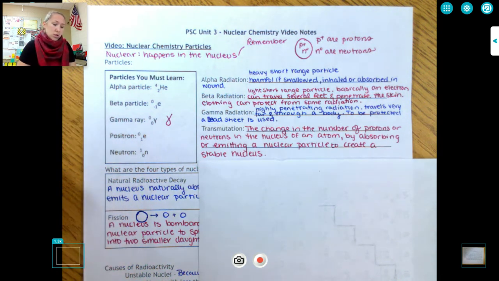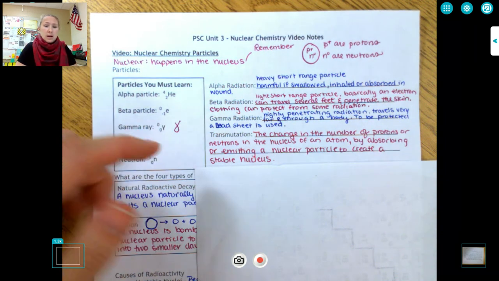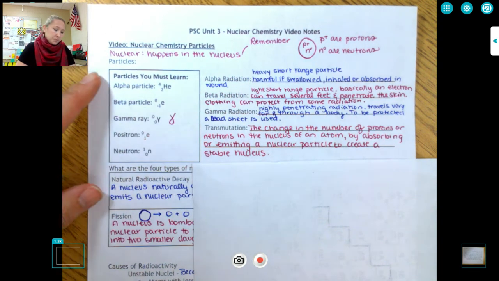We have something called transmutation. And this is what happens when a nuclear particle is absorbed or emitted. So it's the change in the number of protons or neutrons, things in the nucleus of an atom, by either absorbing or emitting a nuclear particle to create a stable nucleus. Usually, things that undergo nuclear reactions are unstable, so they don't have the right number of protons and neutrons in their nucleus. So they will either emit or absorb one of these nuclear particles to have a stable nucleus.